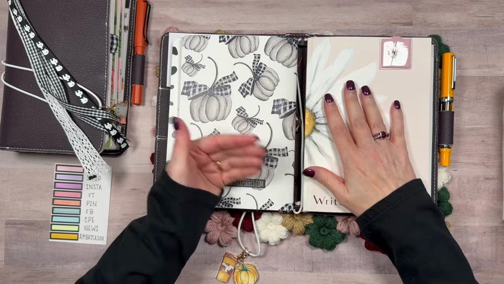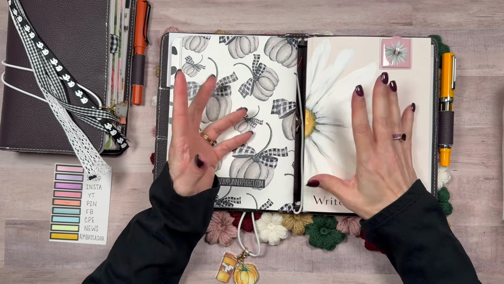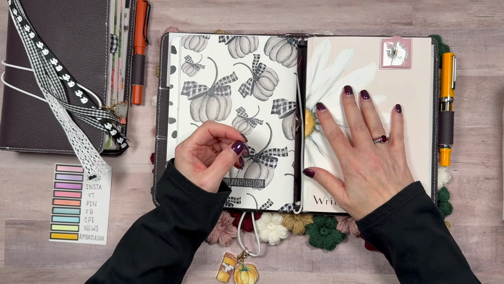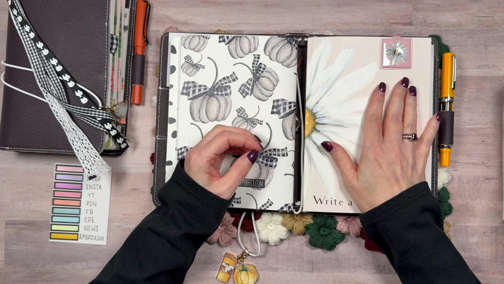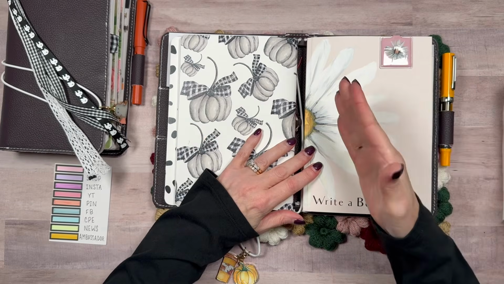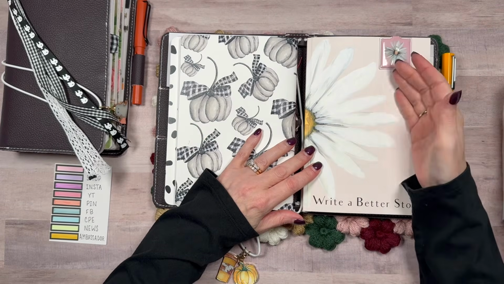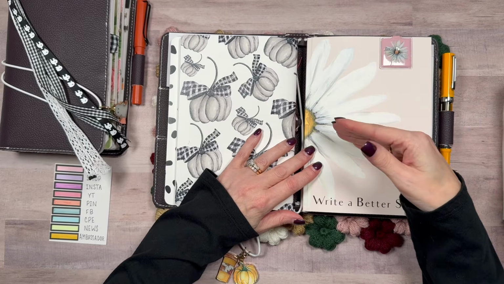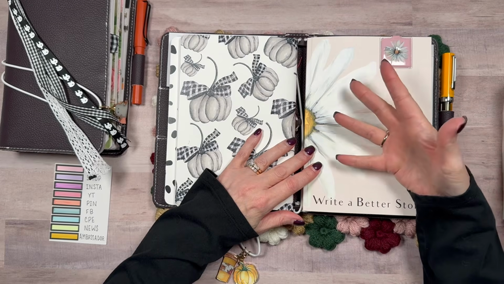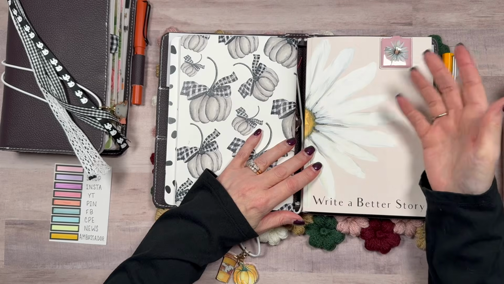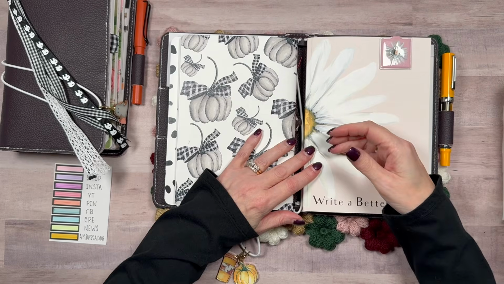So this is kind of like a reference book, I'll say. I don't necessarily do any planning in it. I do have some pages that are designated by month, and in there I'm writing basically ideas down of things that come to mind that I could do for content in that month.